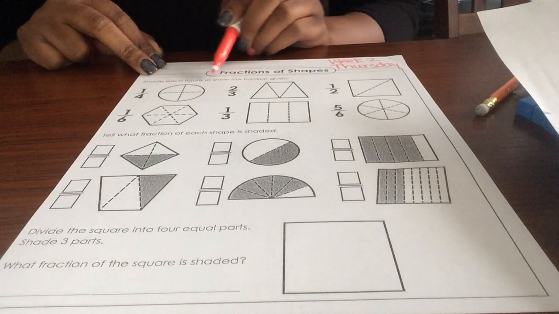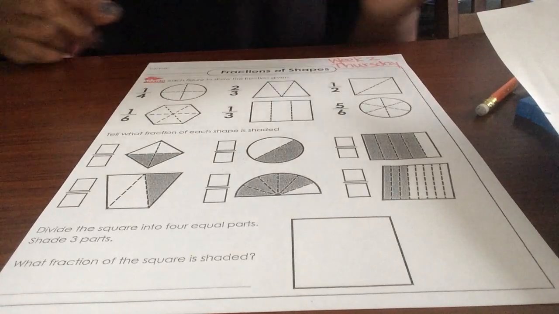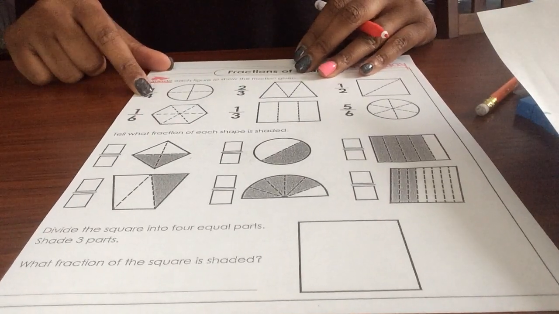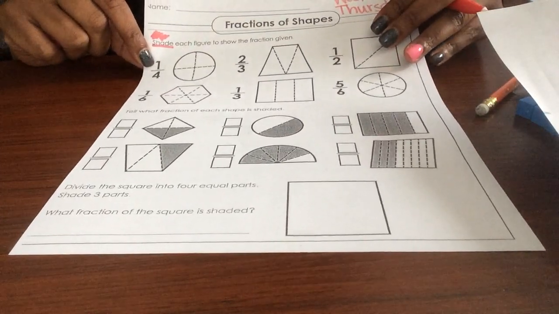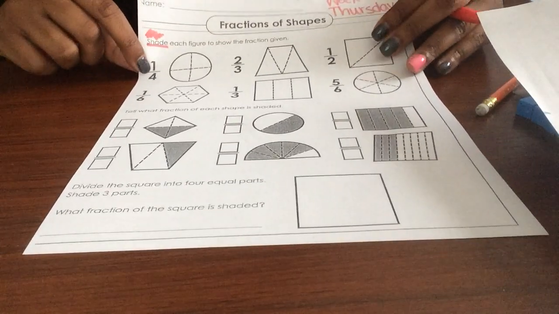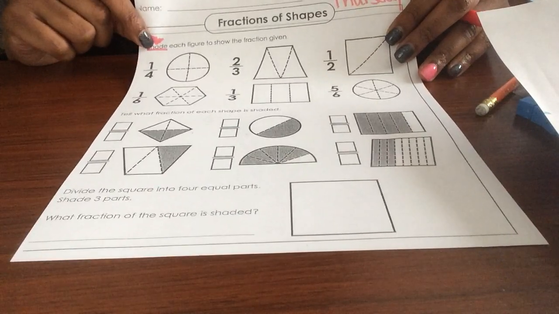It says shade each figure to show the fraction given. Shade means to color in. All right. So this first fraction is 1/4. The number on top is called your numerator. It tells you what we are counting. So it can either be the shaded portion or the unshaded portion. In this case, we want it to be the shaded portion.